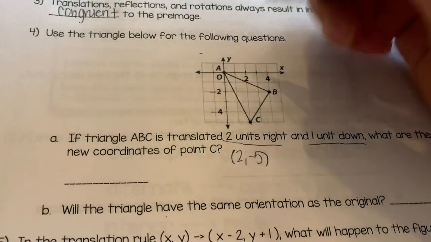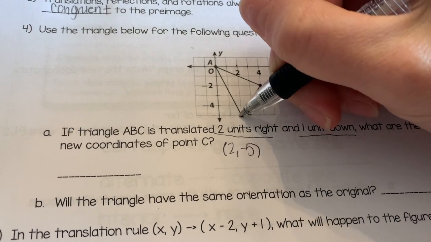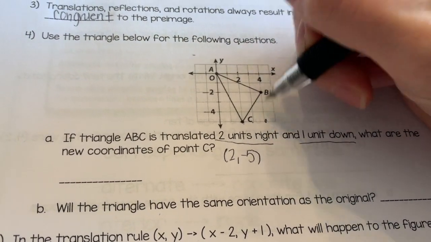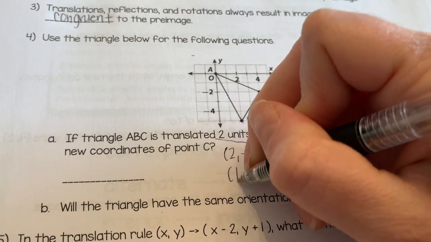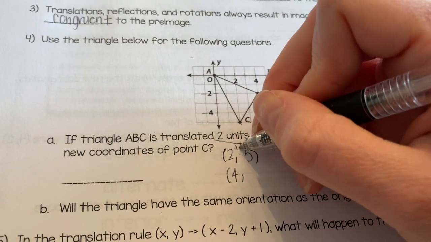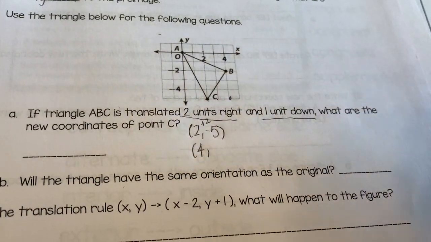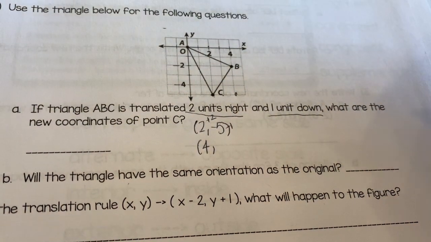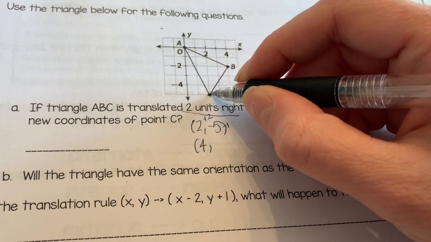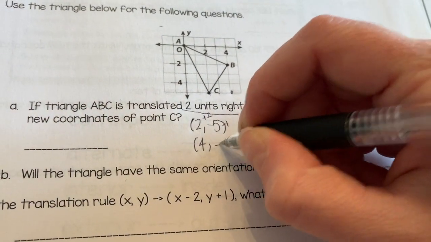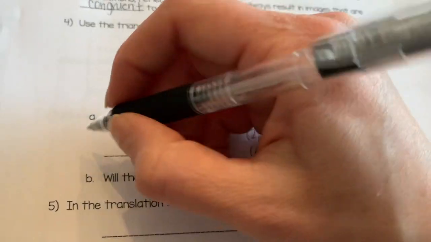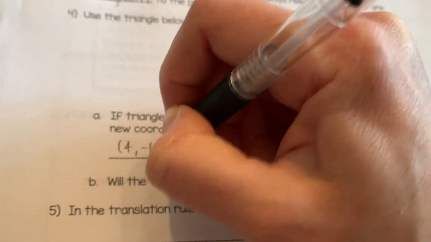And we're going to be imagining we're translating it 2 to the right. So that would be 4, sorry. Or in other words, we're adding 2. And then if we're going down, we're going to subtract 1 from the 5. So that would be from -5 going down to -6. So the new coordinates would be 4, -6.